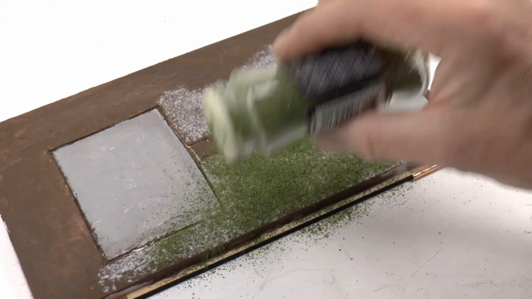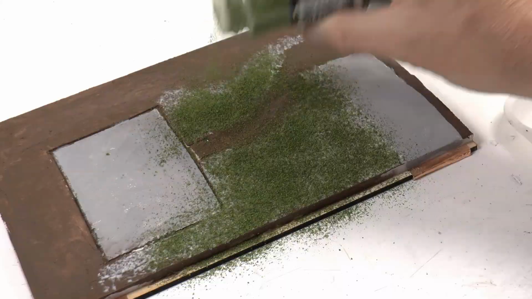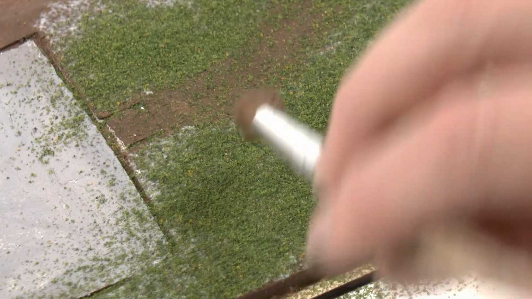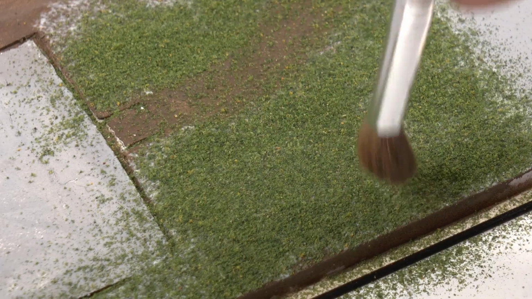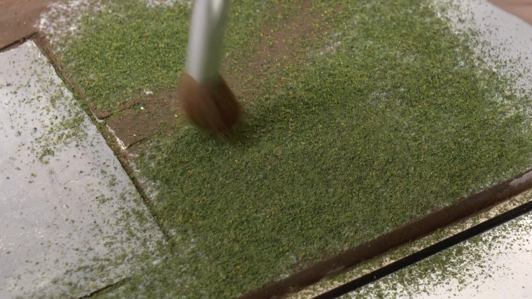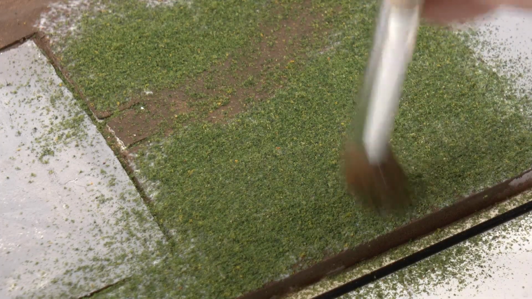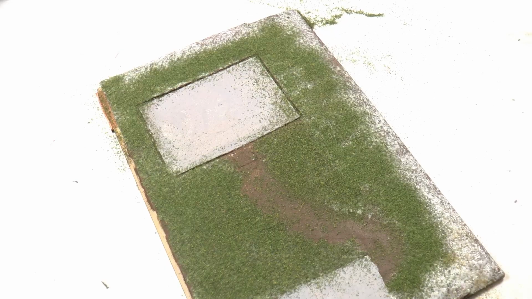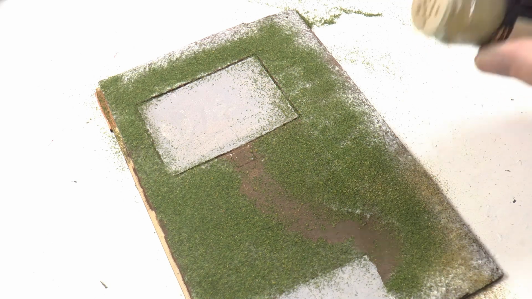And then I have a round soft brush which I've cut flat, and with this I stipple onto the turf I just powdered over the glued surface. The purpose of that is to remove that, we'll say, powdery look, and also to push the turf into the glue so it sticks better.